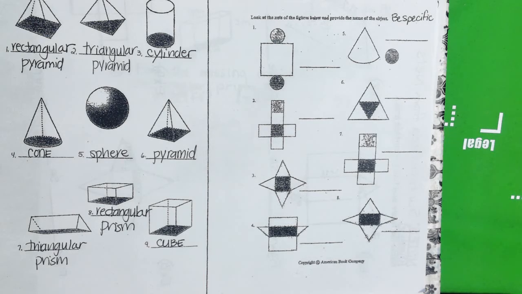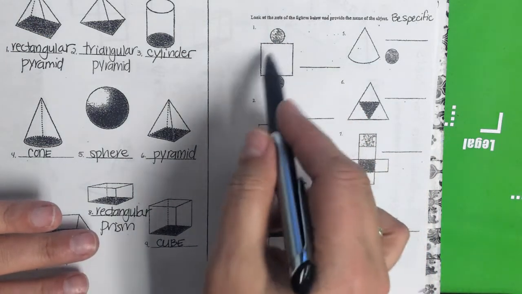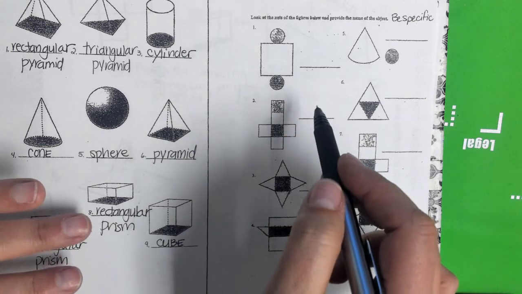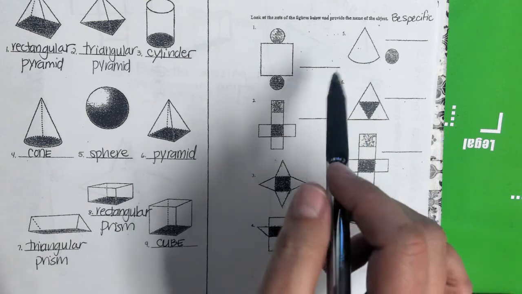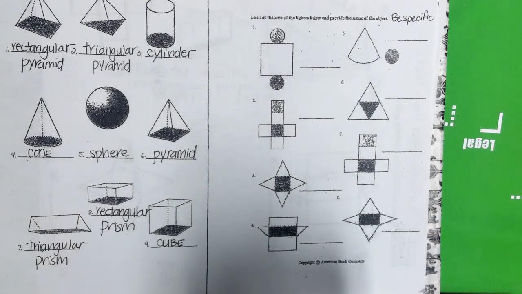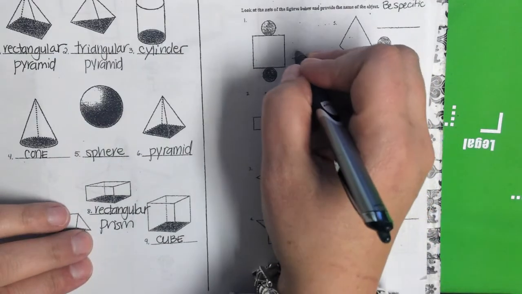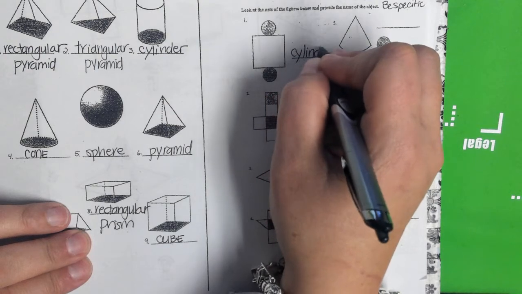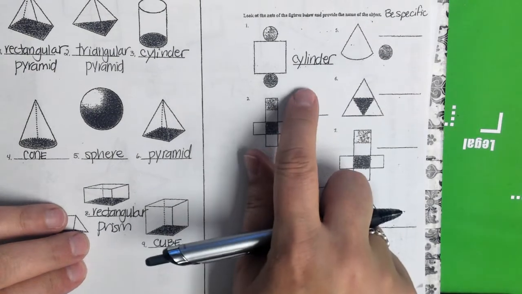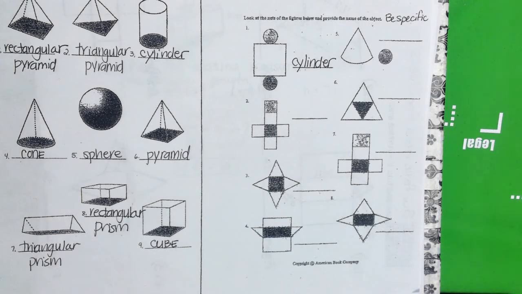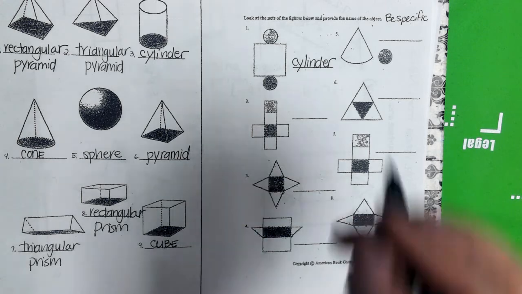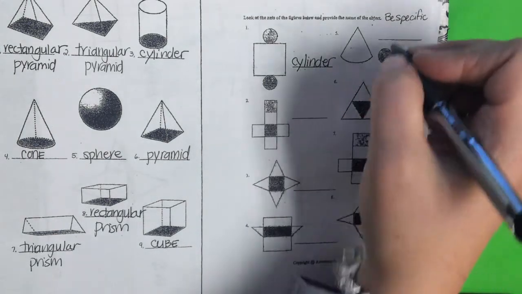Okay? So if we look at this one, and this is where my visual learners tend to do really well because they can visualize folding these up. If we were to fold this up, what would we have? A cylinder. Okay, everybody back to me. Look, if I fold the circles down and then wrap the rectangle around, it makes a cylinder. What about this one? Cone.